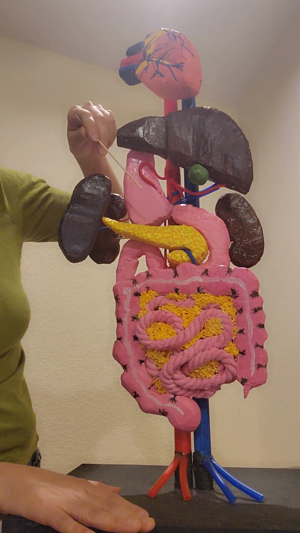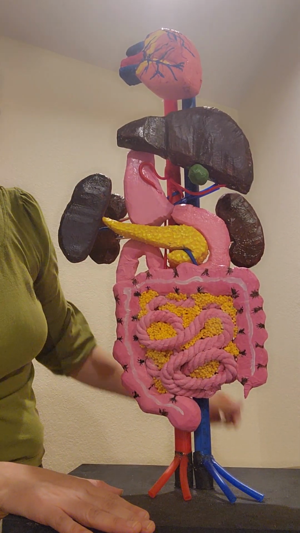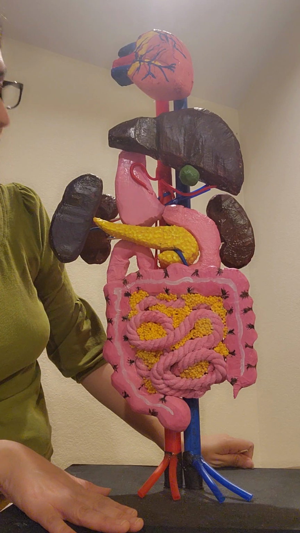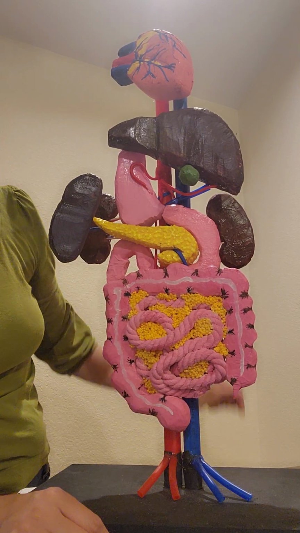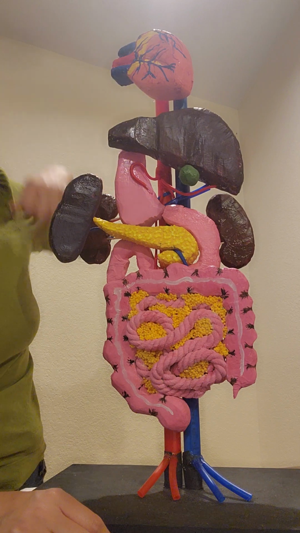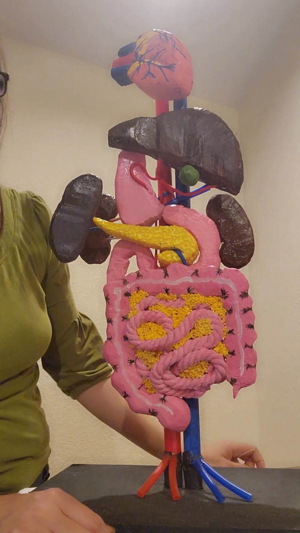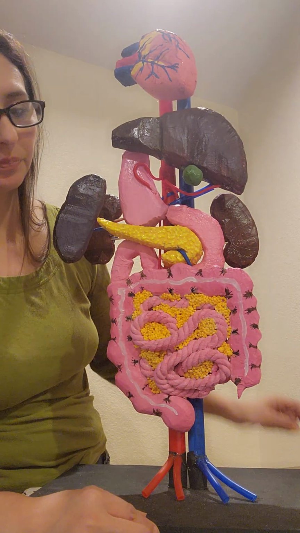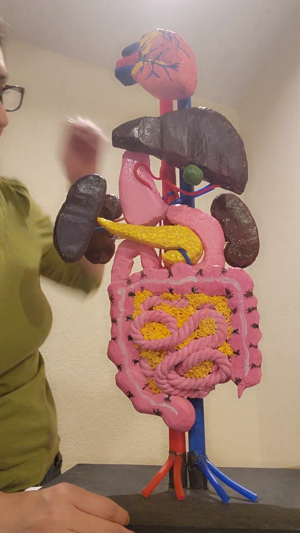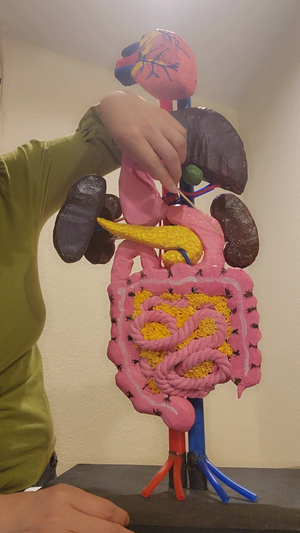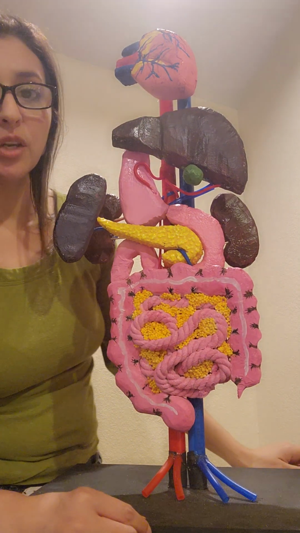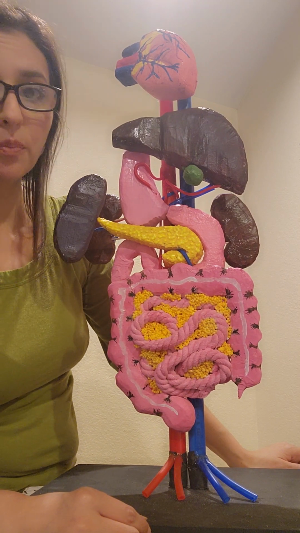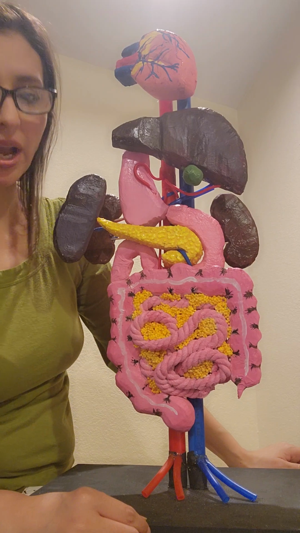The pancreas produces enzymes that break down food, and also releases hormones to regulate blood sugar, like insulin and glucagon. The gallbladder basically stores bile, which is released to break down and digest fats. We see the duodenum right here. Its key role is digestion, and it breaks down protein, fat, and carbohydrates.